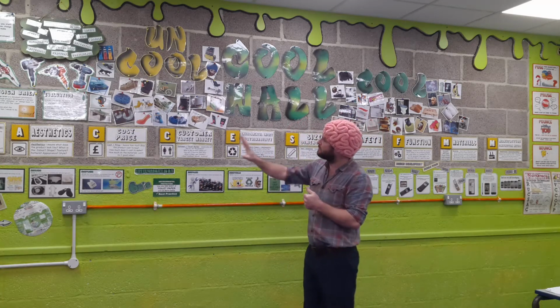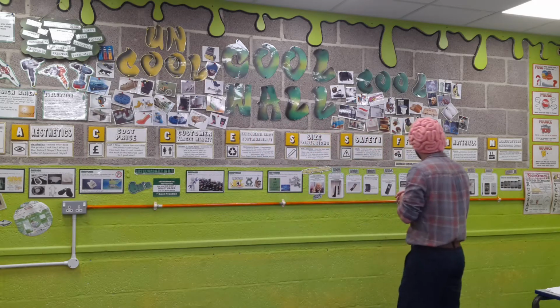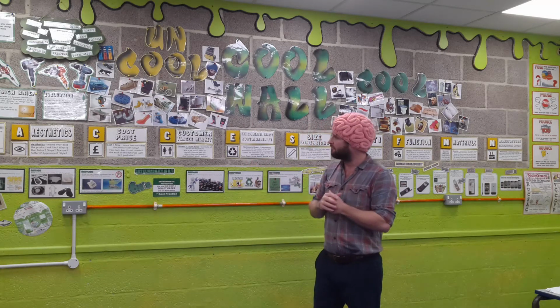You can display your work however you like, but I would like you to talk about each of these key words. Some of them you can talk in more detail, others might not be so much information, but try and include something for each of them so you start to understand these key words and their meanings and being able to put them into a product analysis.